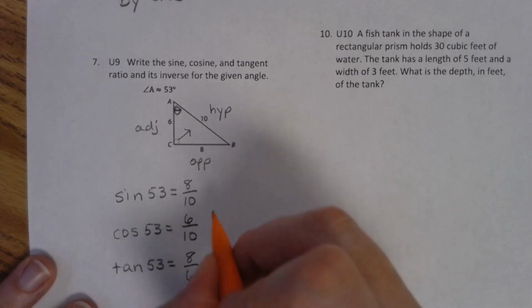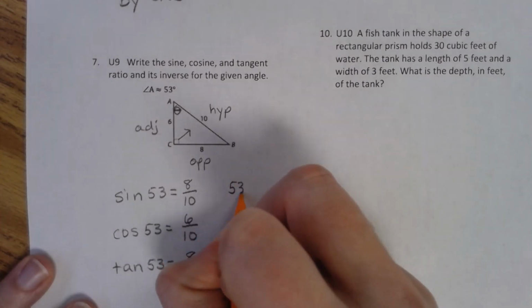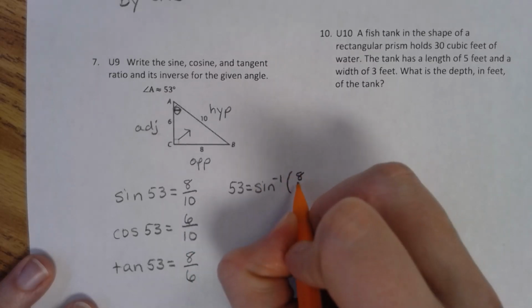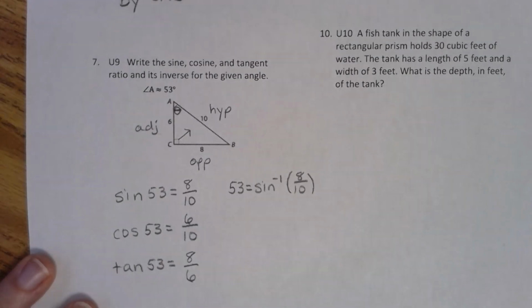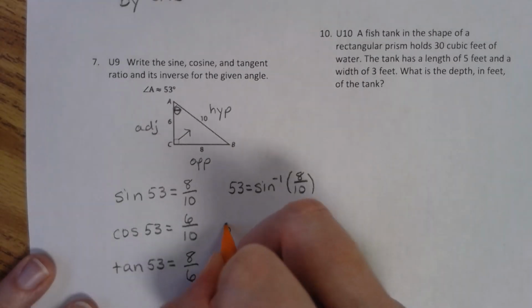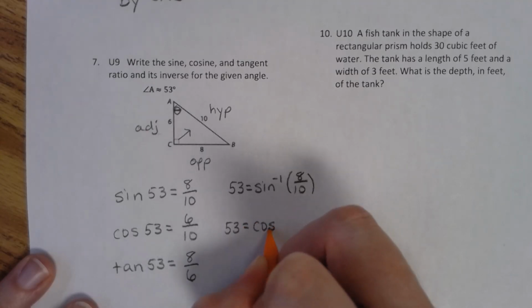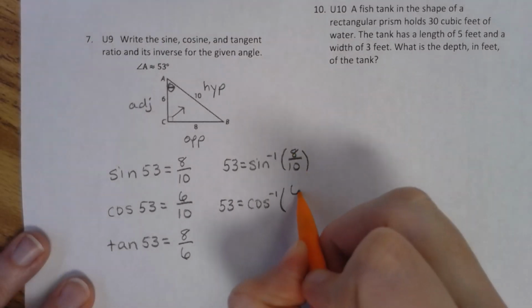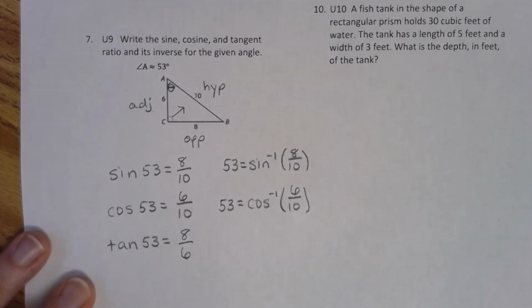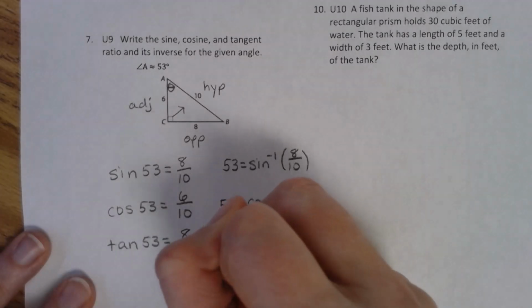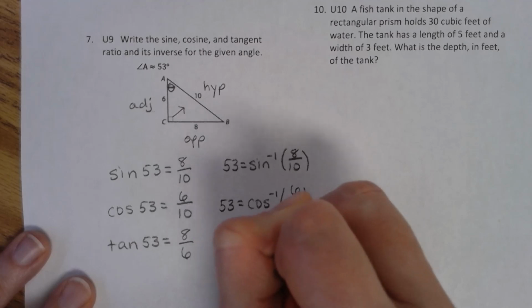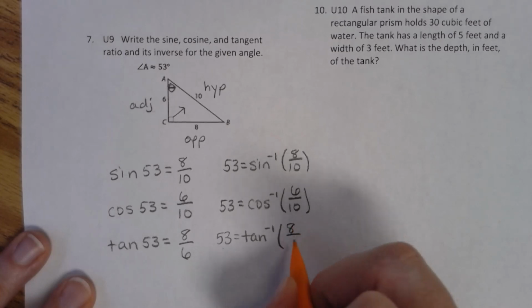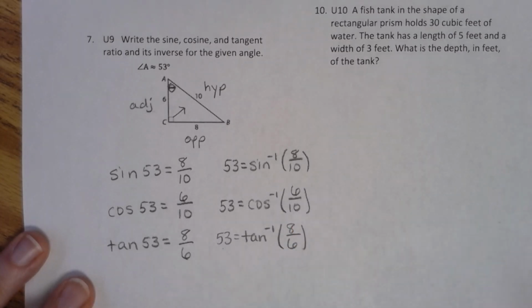To do their inverses, we actually start with the angle first. So 53 equals the inverse of that same ratio, 8/10, which is opposite over hypotenuse for sine. We can also do inverse cosine. So the angle equals the inverse cosine of the adjacent over hypotenuse. And then finally for inverse tangent, 53 degrees equals inverse tangent of 8/6, the opposite over adjacent.